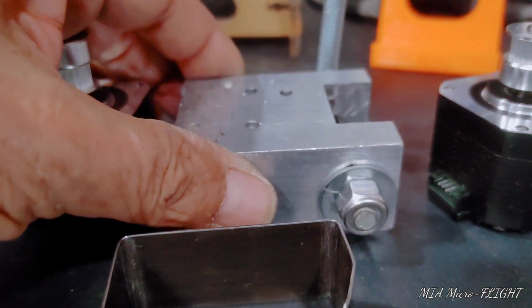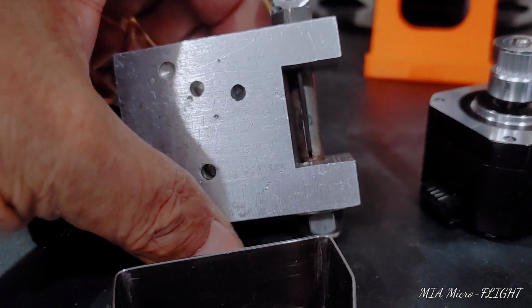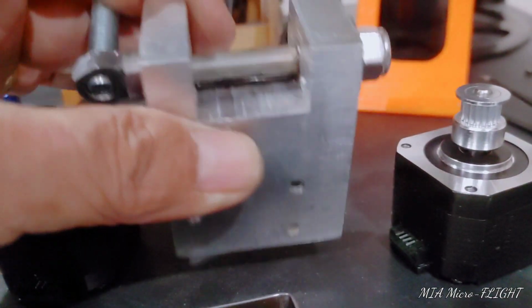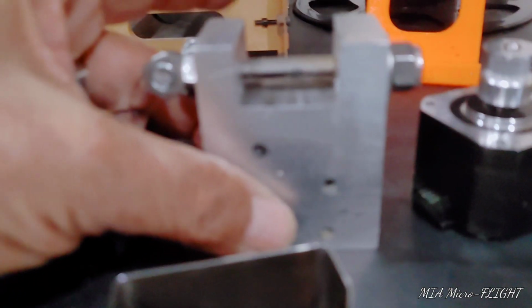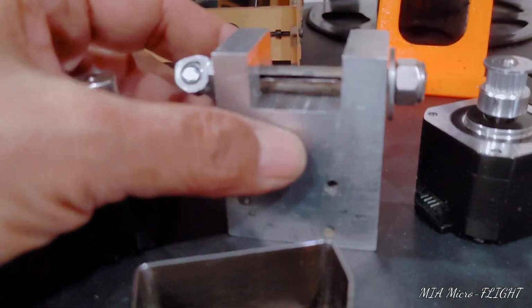So this is a manual tool that I came up with to bend steel rule die, and I use this on a vise this way. So I clamp it like this. I'm right-handed, so I feed the material through that slot that you see there.